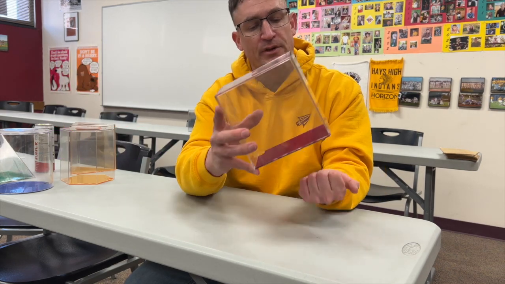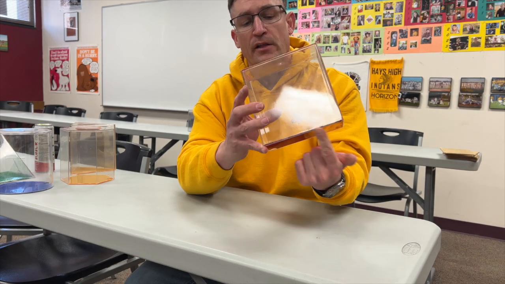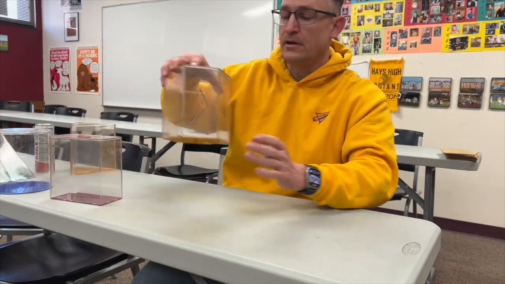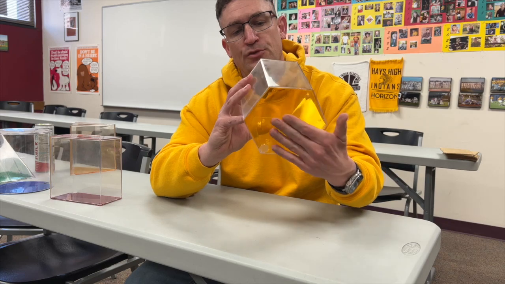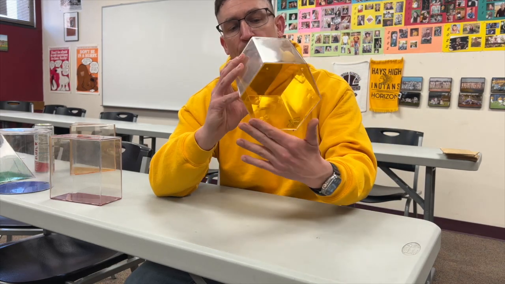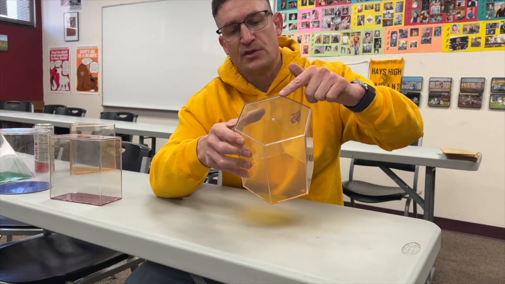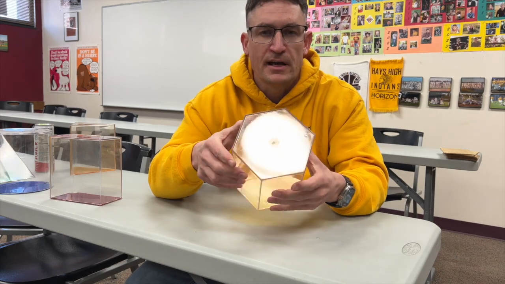What makes a prism a prism? It's got these two bases that are polygons. So you can see this guy right here is another prism. It's got two bases right here. The base of this one is a hexagon, and so is this. They have to be the same size, same shape.